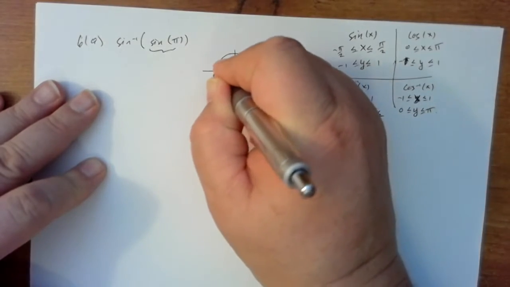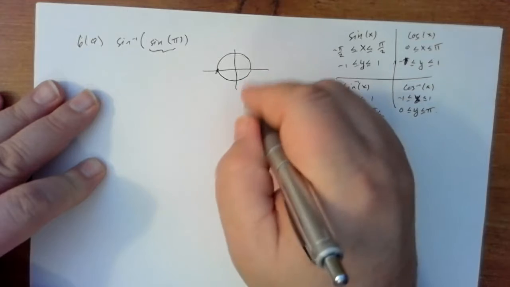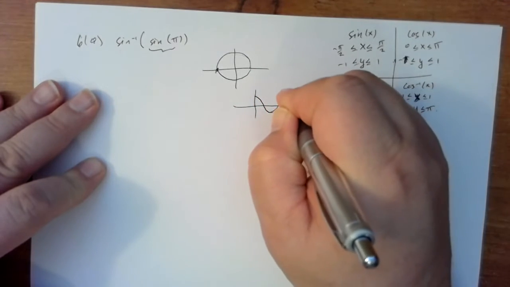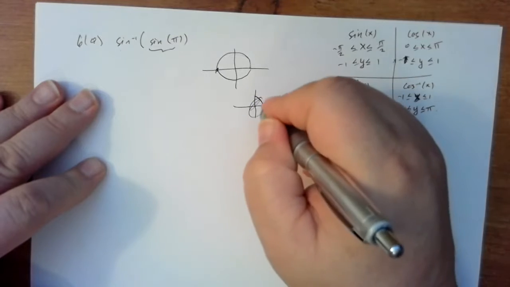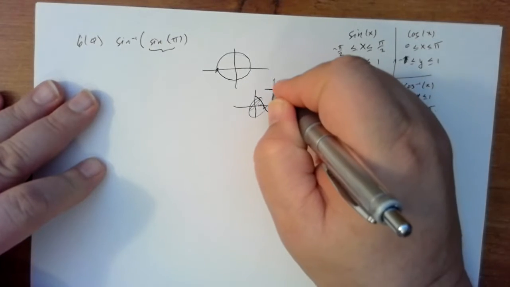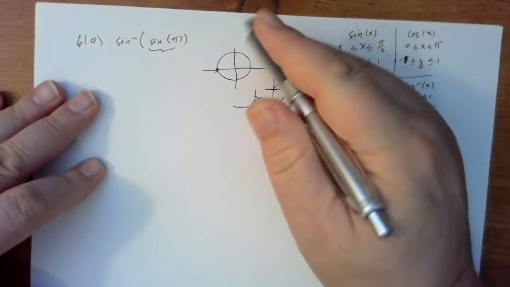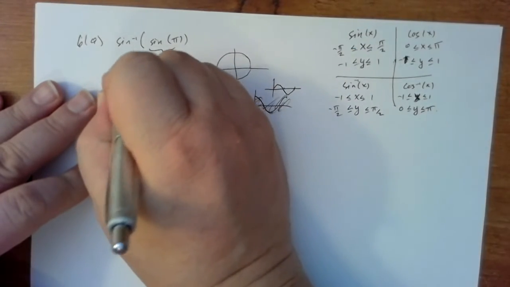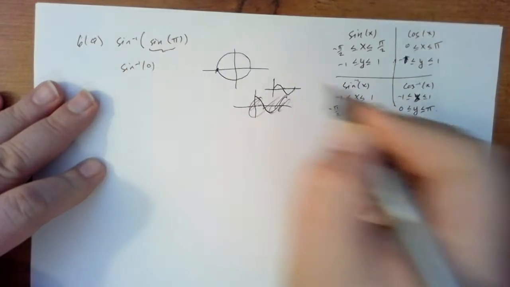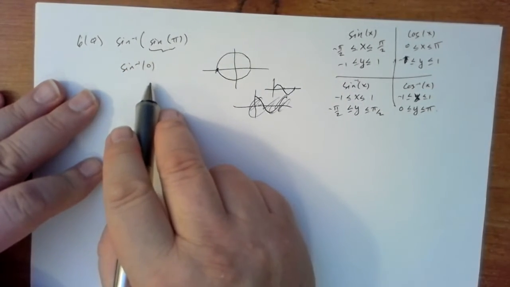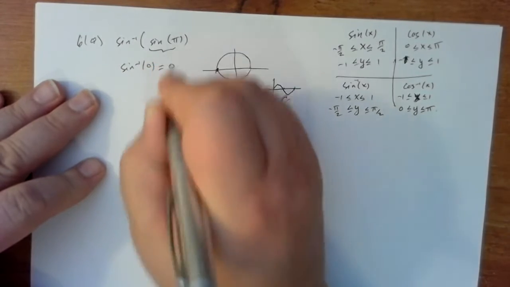So the sine of pi is over here. Oh, that's the cosine, of course. I better pay attention to what I'm doing here. So what's the sine of pi? Sine of pi is 0. So you could think of this as the inverse sine of 0 then. And what's the inverse sine of 0? That's the angle whose sine is 0, and so that's equal to 0.